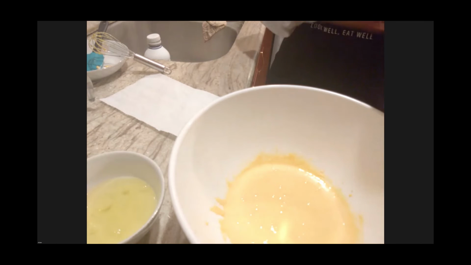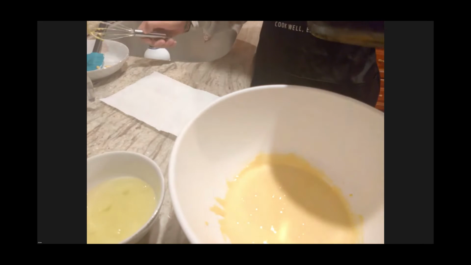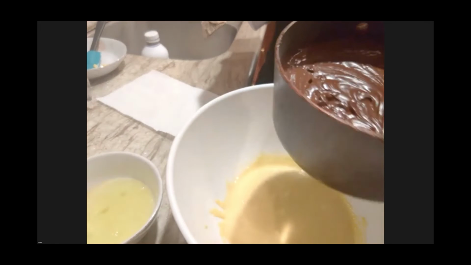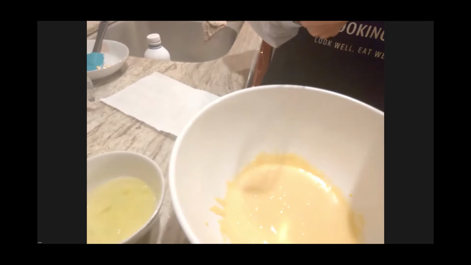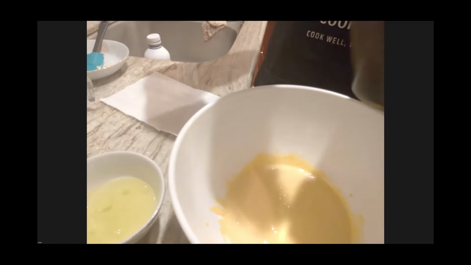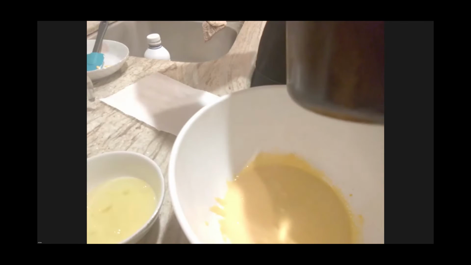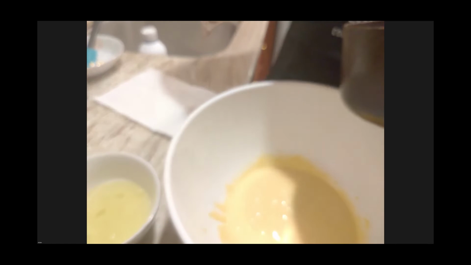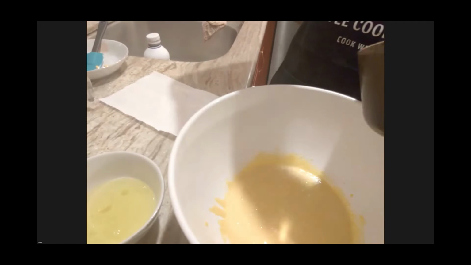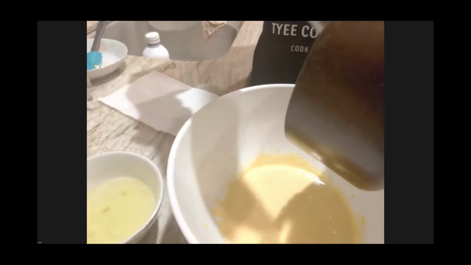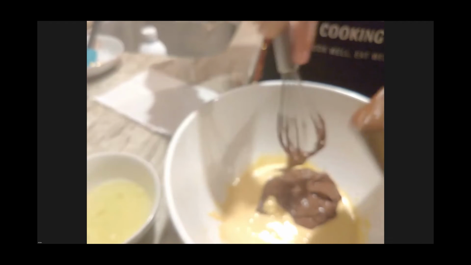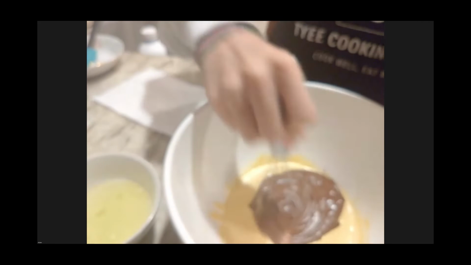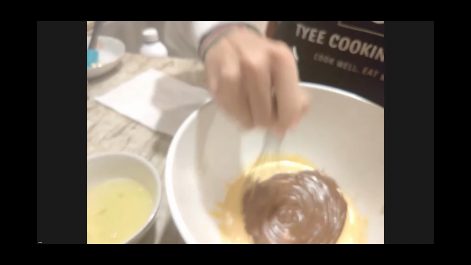So just like how we added the chocolate into the cream, I'm just gonna add the chocolate into the egg yolk a third at a time. So I'm just gonna mix this together so the top mixes in with the rest, and then just add in 1/3 at a time and mix it into the egg yolk.